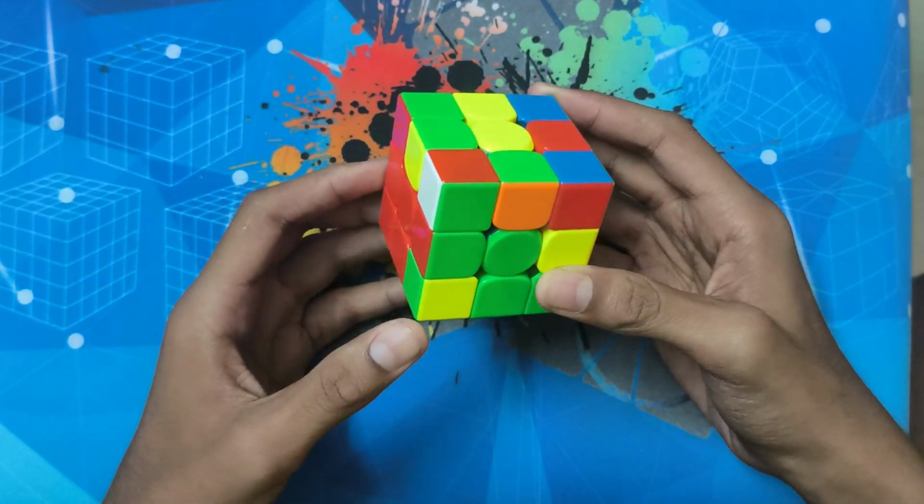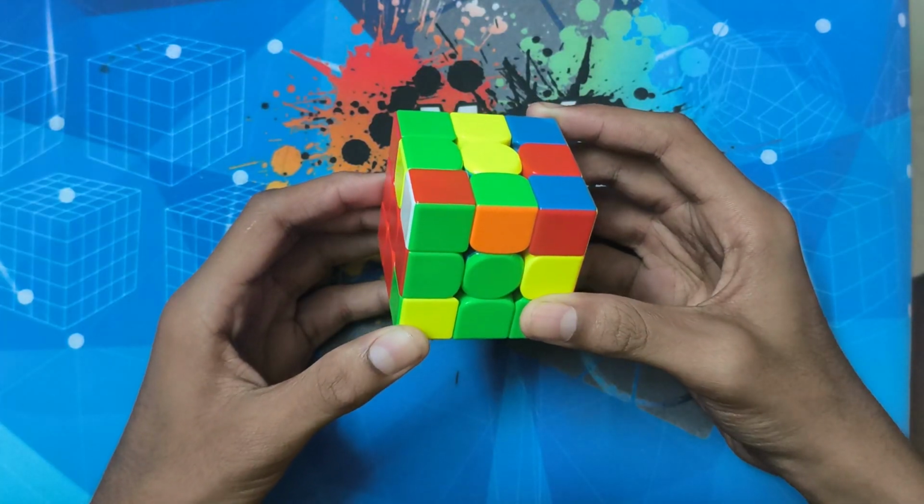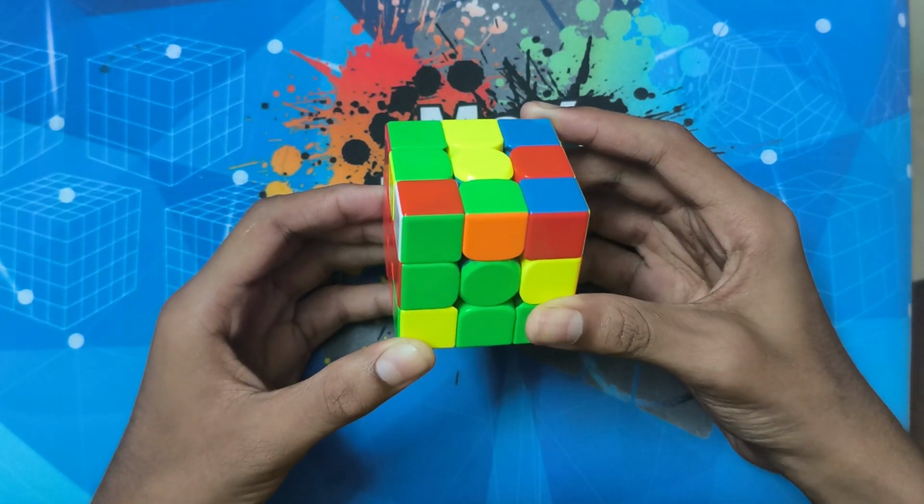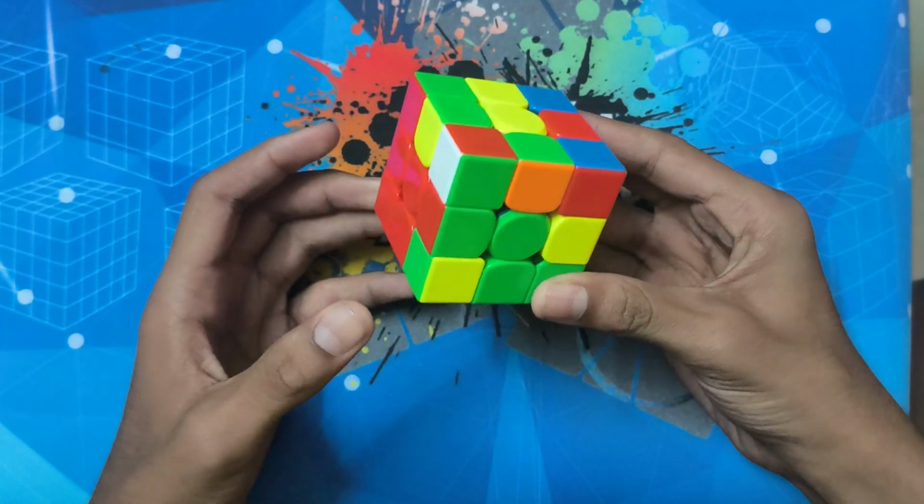We are jumping into opposite pseudo slots and you seriously don't wanna miss this one. So stay tuned for that one, and happy cubing!